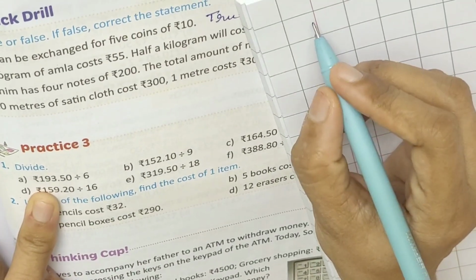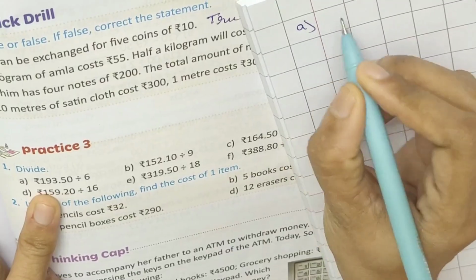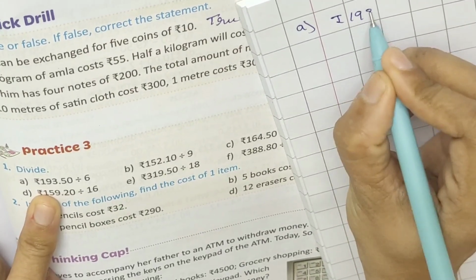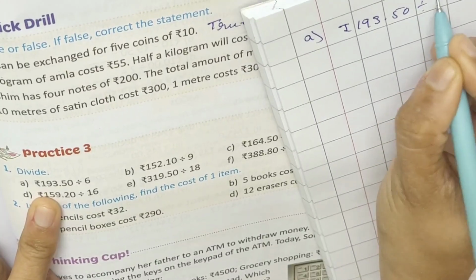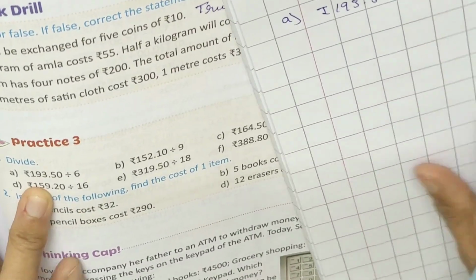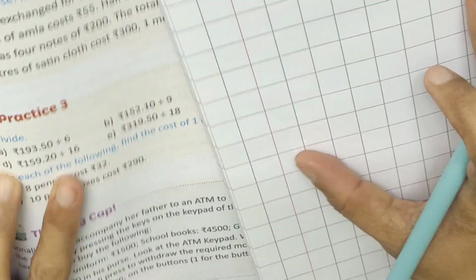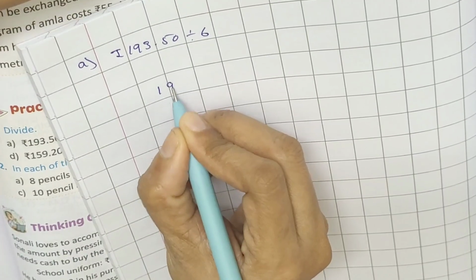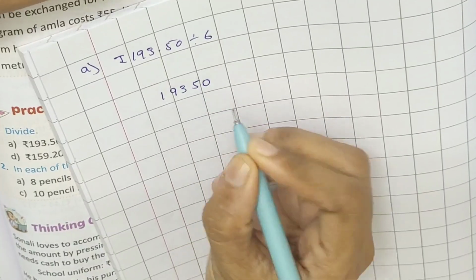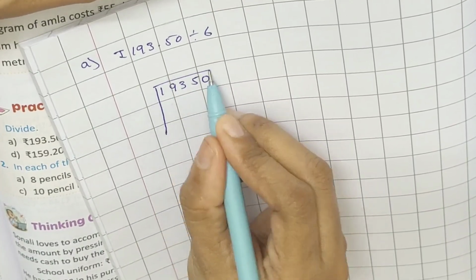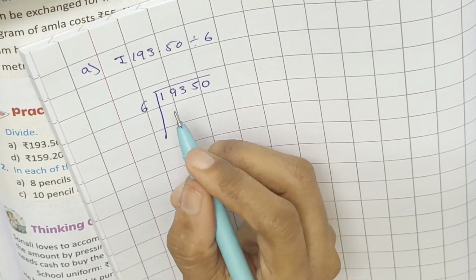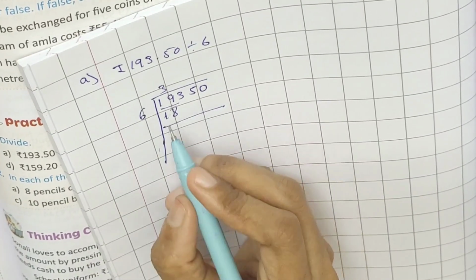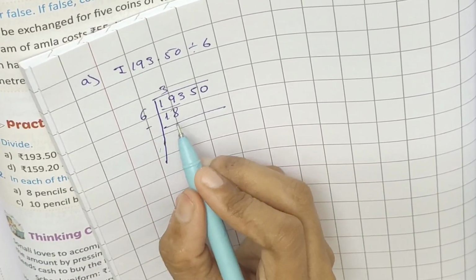First one, A. Rupees 193.50 divided by 6. So we have to divide this. 193.50, 6, minus.